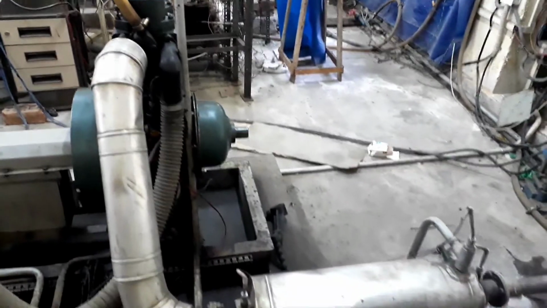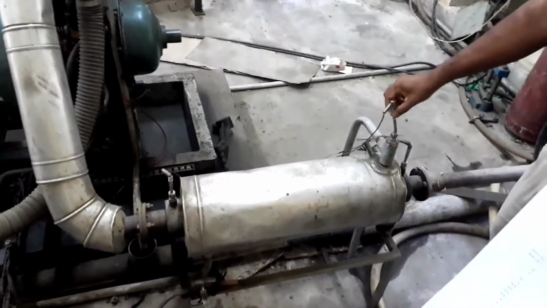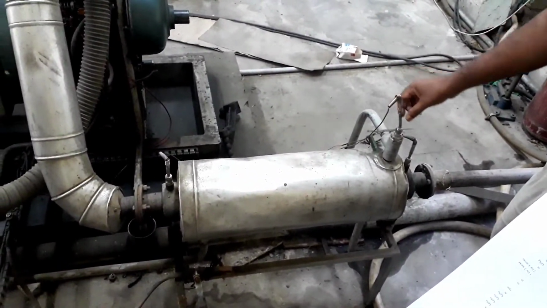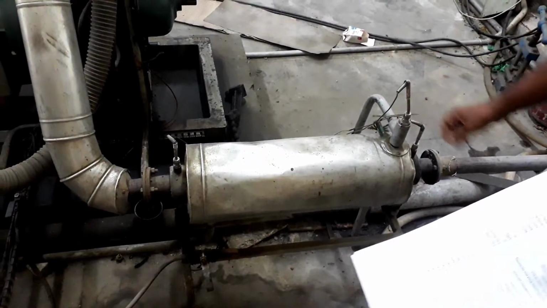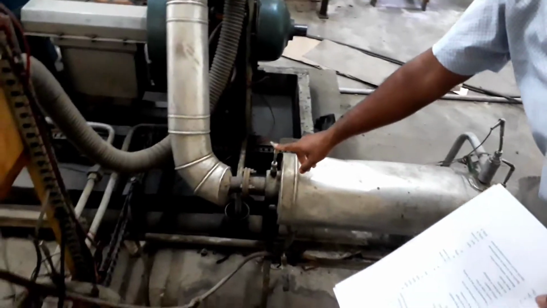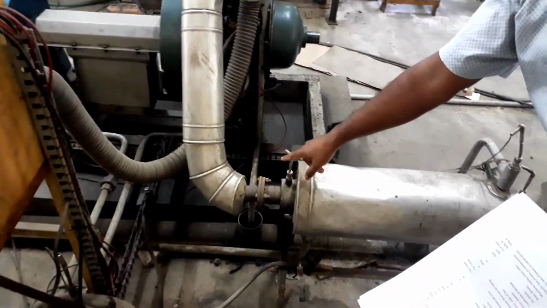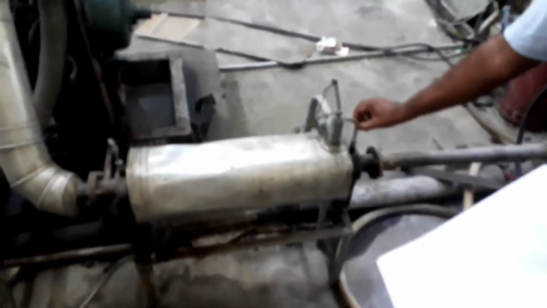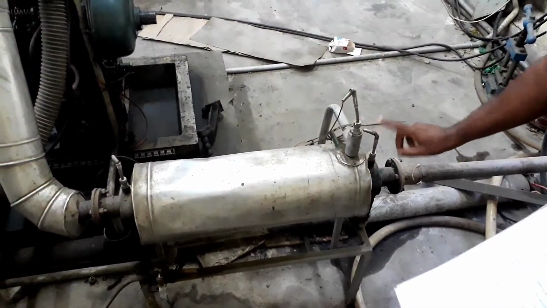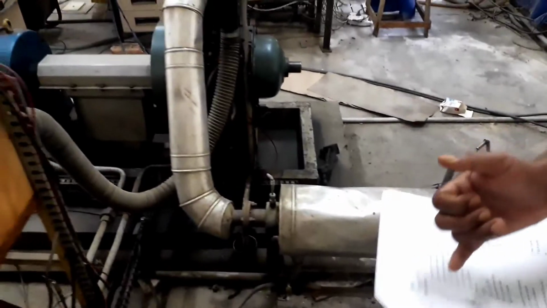Then T4 is the calorimeter water outlet temperature. After exchanging the heat, a sensor is fitted here. This is T4. Then this is T5, exhaust gas temperature before the calorimeter, and this one is T6, exhaust gas temperature after the calorimeter. So these are T1 to T6.